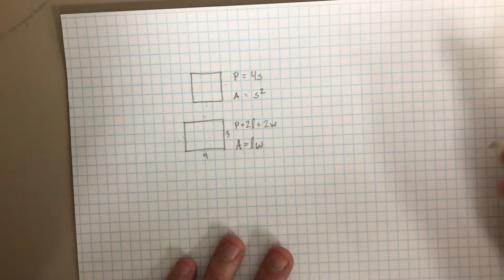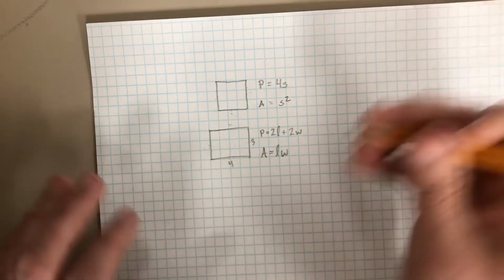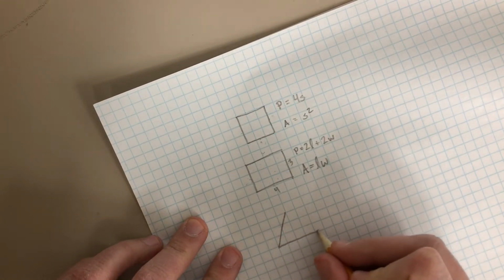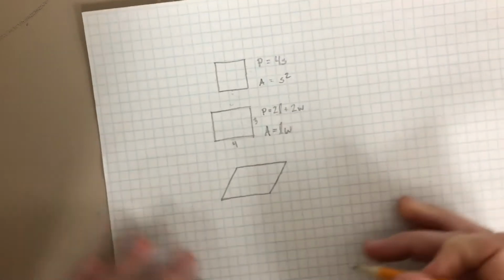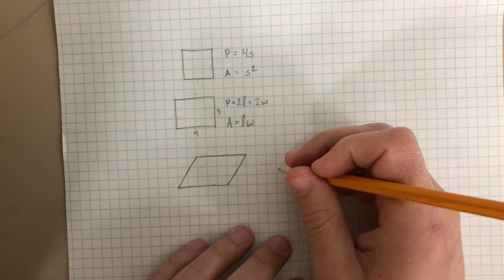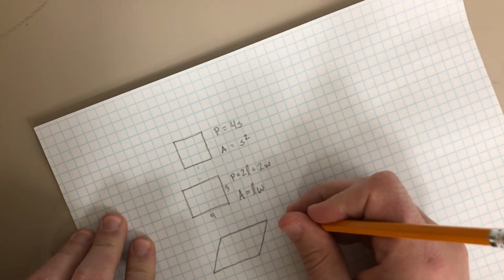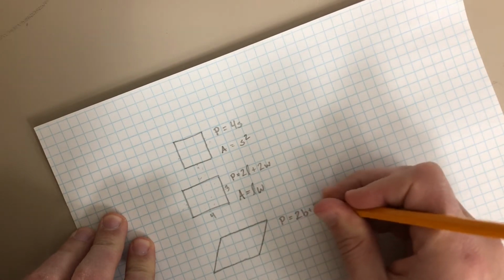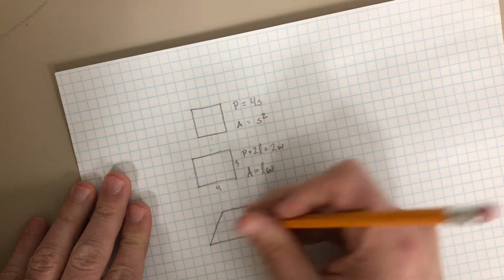Okay? If I have a parallelogram, which a rectangle is a parallelogram, a square is a parallelogram, I realize that. But if we just have a little bit different shape, that's still a parallelogram, okay? In this case, the perimeter is found by taking 2 of the bases plus 2 of the sides. So the perimeter equals 2 bases plus 2 sides. And here's the base, so 2 of these and 2 of these.